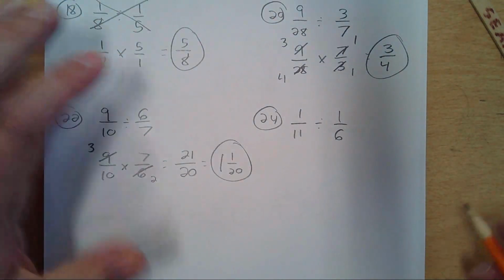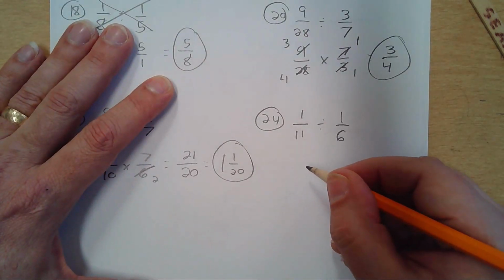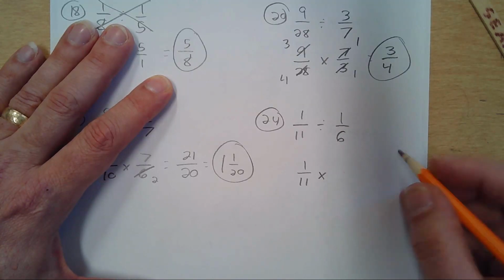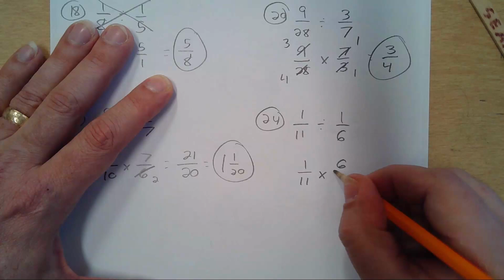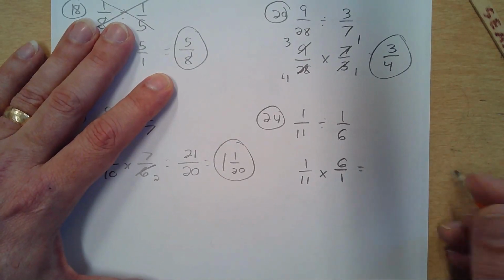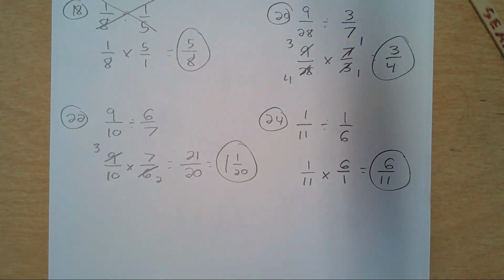So then you rewrite it as a multiplication problem. Yep. Which is 1/11, and then you do the reciprocal, so it'd be 6/1. Yep. And then you can't cross simplify. Nope. It'd be 6/11. There it is, right there, 6/11. Bada bing, bada boom.